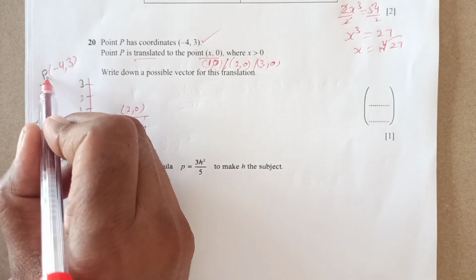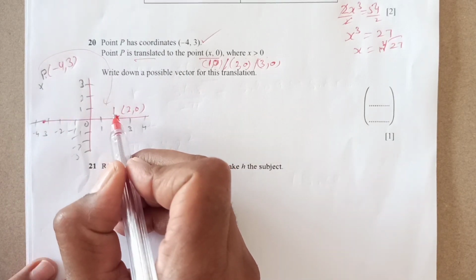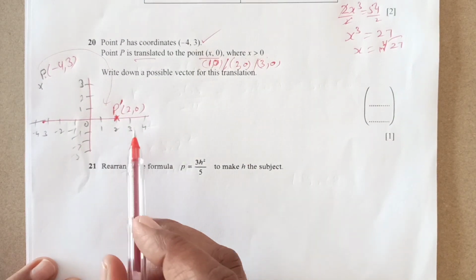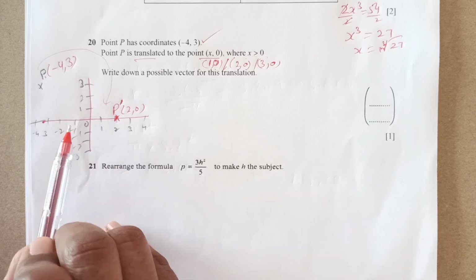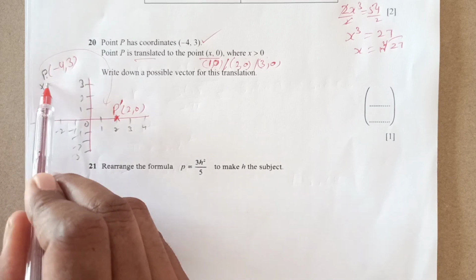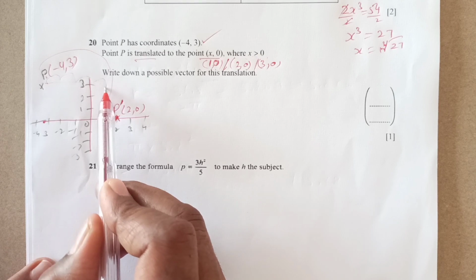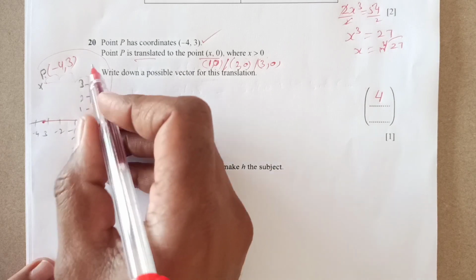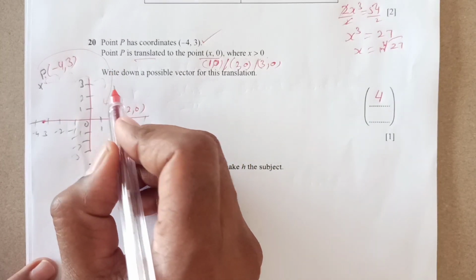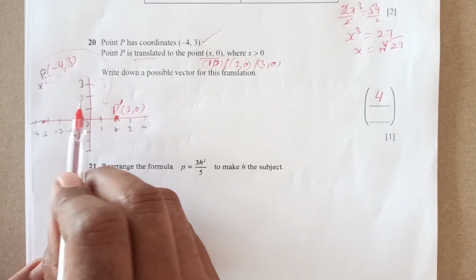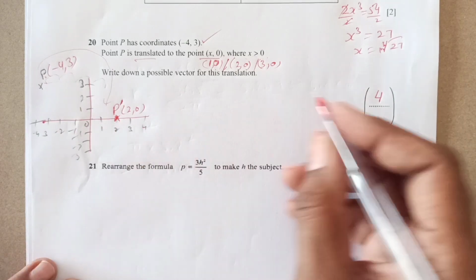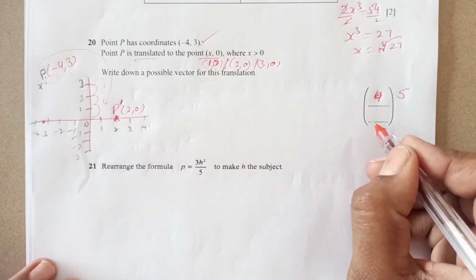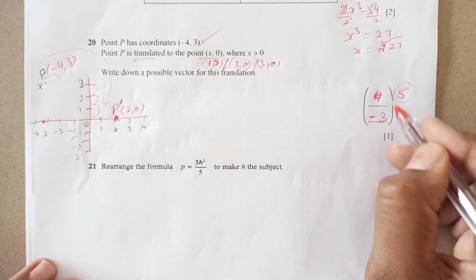Now going from P to this point, let's say this is P dash. So what is the translation? It goes like that. So that is going to be, you see, this is 3 here, up to here 1, 2, 3 and then 4. So it's going 4 units right. So that means it will be 4 and going 3 units down. Sorry, I have taken 2 here. So this 3 here, 2 here, it's going to be 5 and then down here 1, 2, 3. So -3.